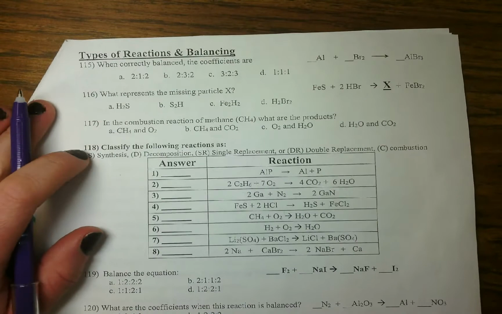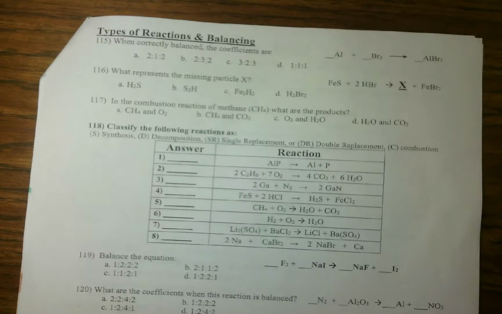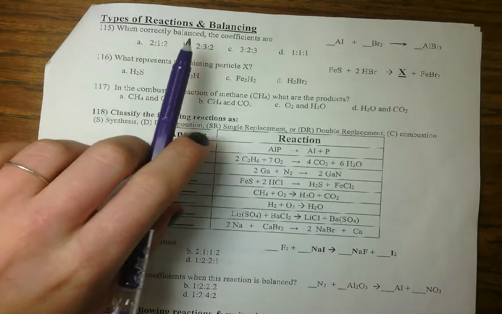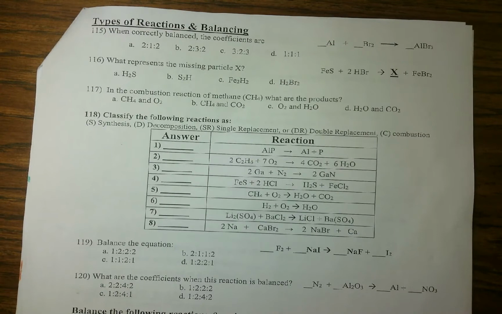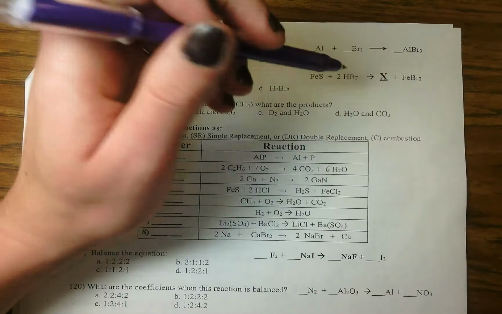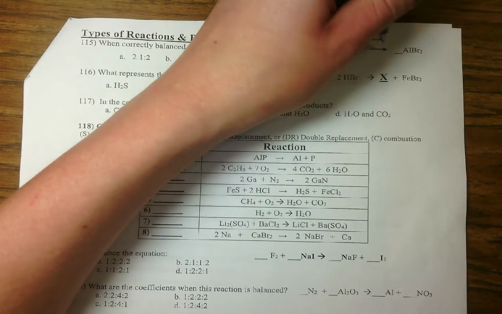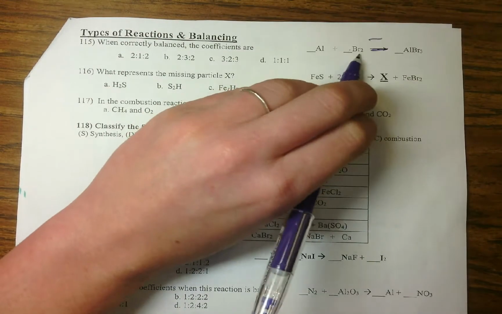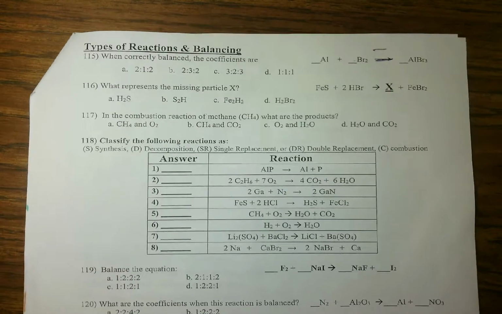When correctly balanced, the coefficients are... so we just did this, you just took a test on this, so hopefully balancing is very fresh on your mind. So it's just asking you to get the coefficients. Some of you like the ping pong method, some of you like guess and check. I'm going to do the guess and check. I'm just going to look here, what's not balanced. I immediately see my bromines. I've got 2 on the left, but I've got 3 on the right. So that is not balanced. So I can balance that.